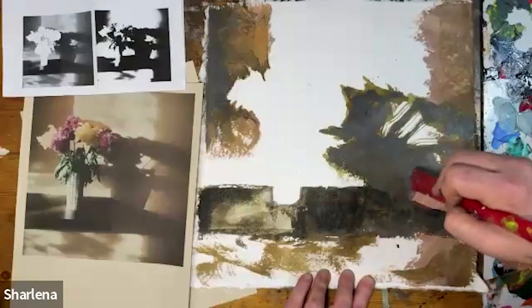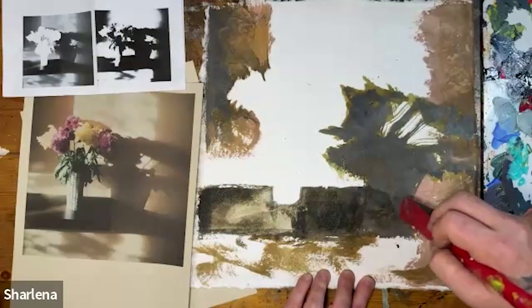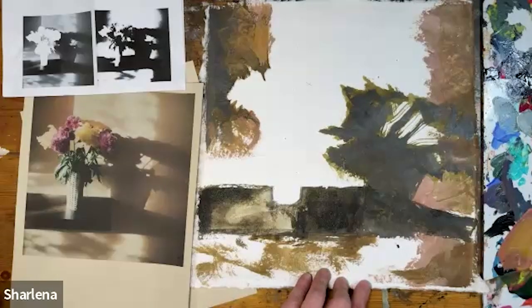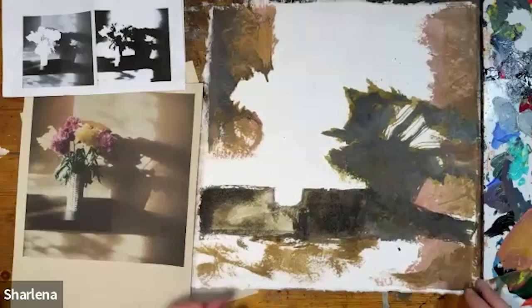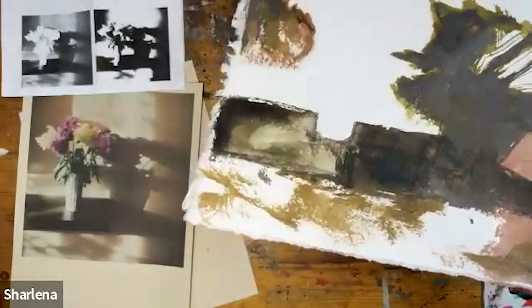It shouldn't actually be a solid line. So I'm going to use a tool here and really scrape some cross hatches to distress that. Maybe even that. I'm going to use this board underneath. Yeah, that's better.